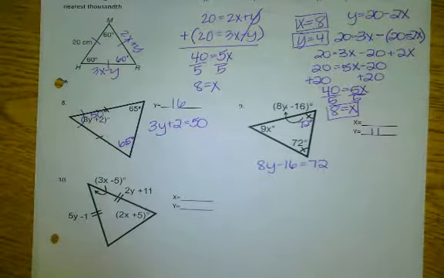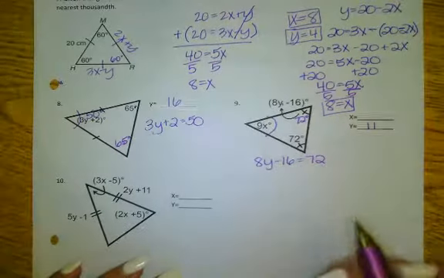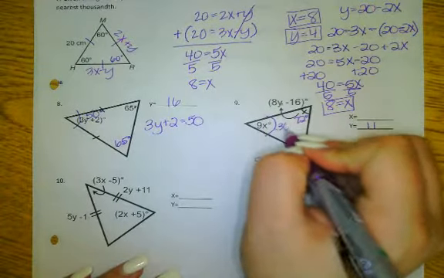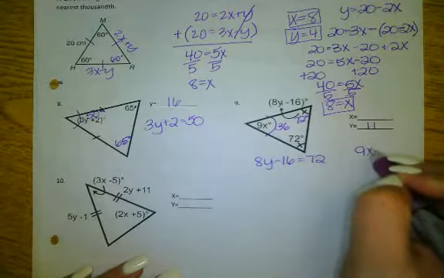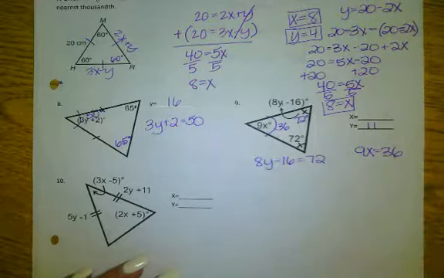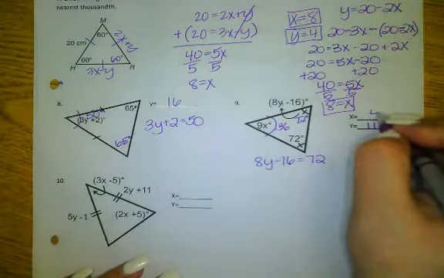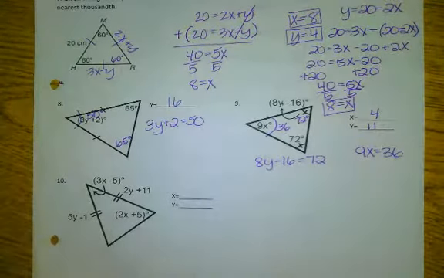So now you have 9x equals 36. So what does x equal? 4. Very good. These two angles are congruent, which means these two sides are congruent.